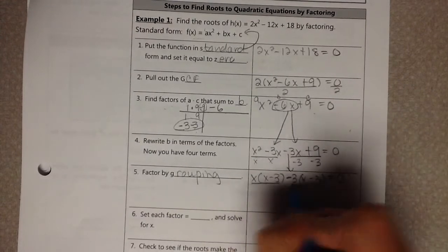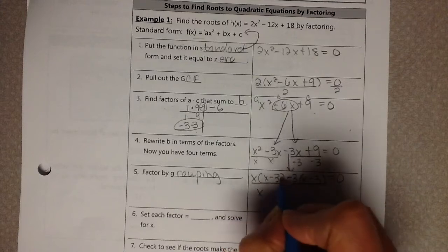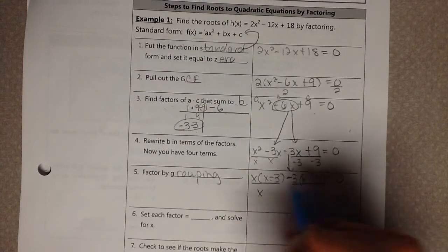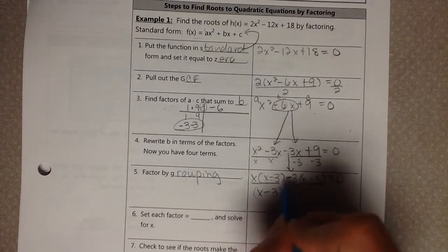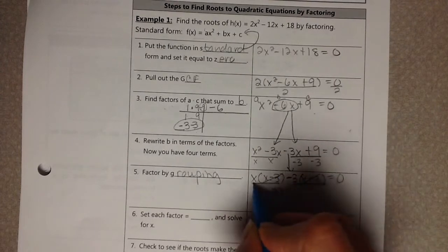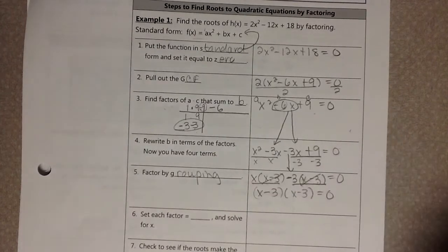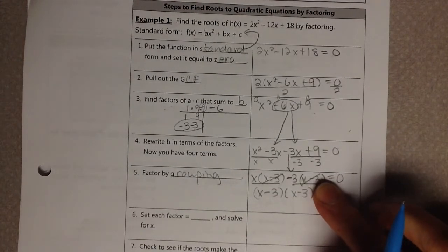Okay, now I'm going to group again. So we have x, and this is the same as it is here. We're going to pull out the identical parentheses, so x minus 3, and when I do that I'm going to cross them off, and what I have left goes in the second set of parentheses. Okay, this is where we stopped yesterday.